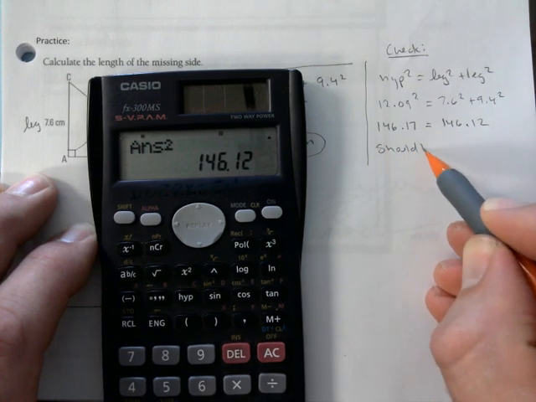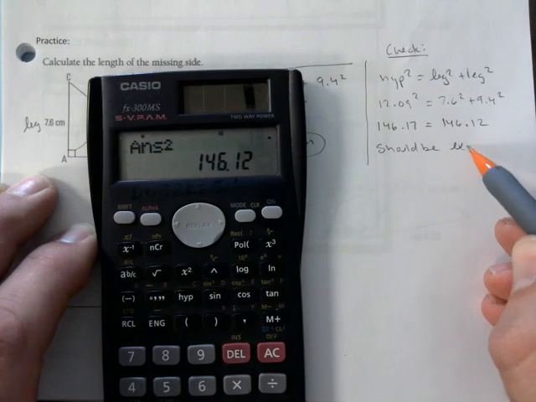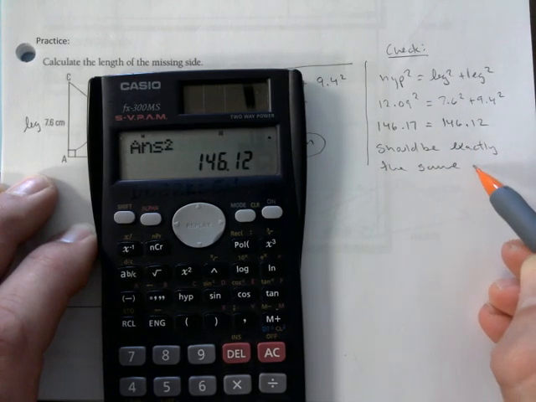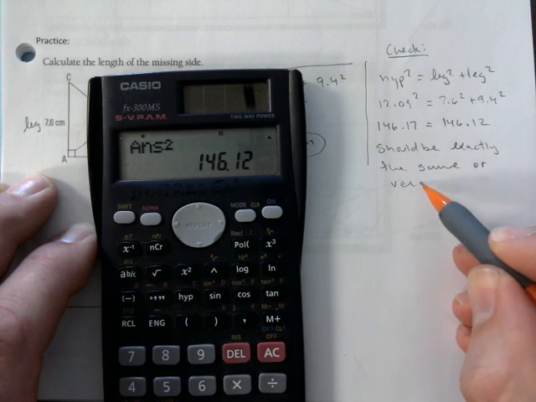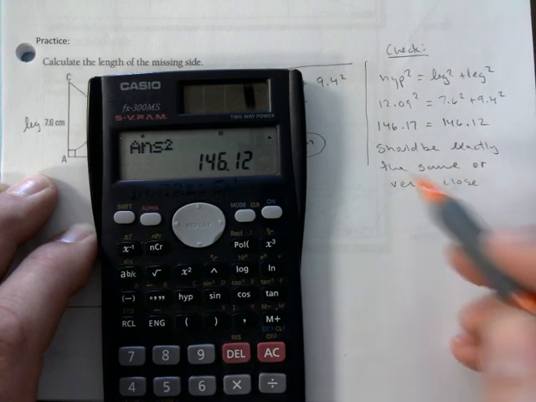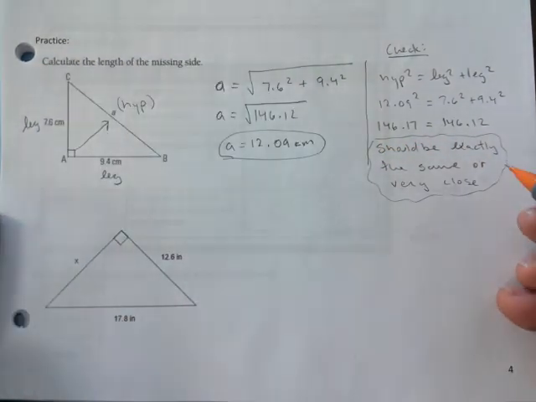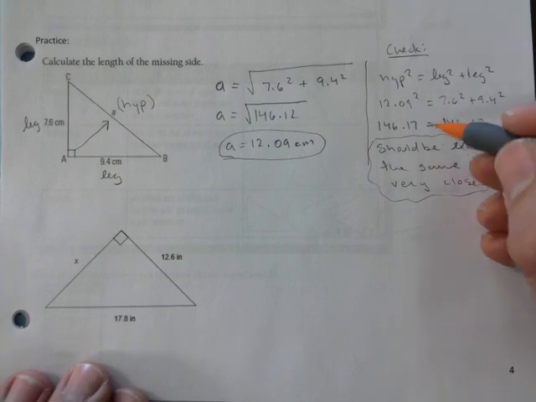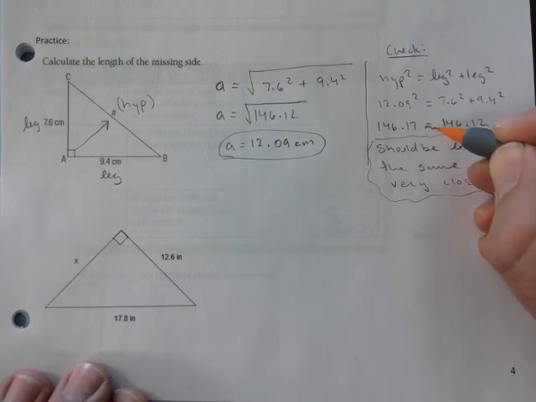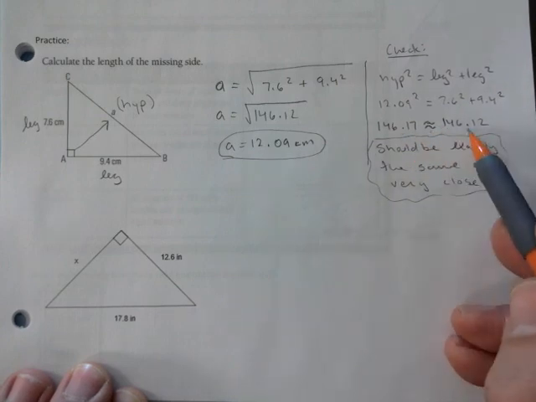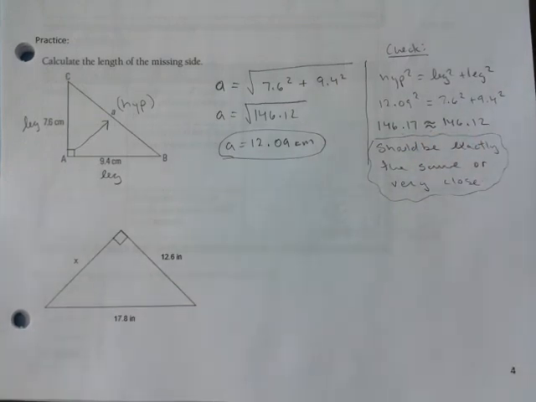Should be exactly the same, or very close, at least very close. So I don't like to put the equal sign there when it's not exactly equal. So just turn this into squiggly lines like this. This is approximately equal to the right-hand side. So then you know you did things right if you want to check, right?